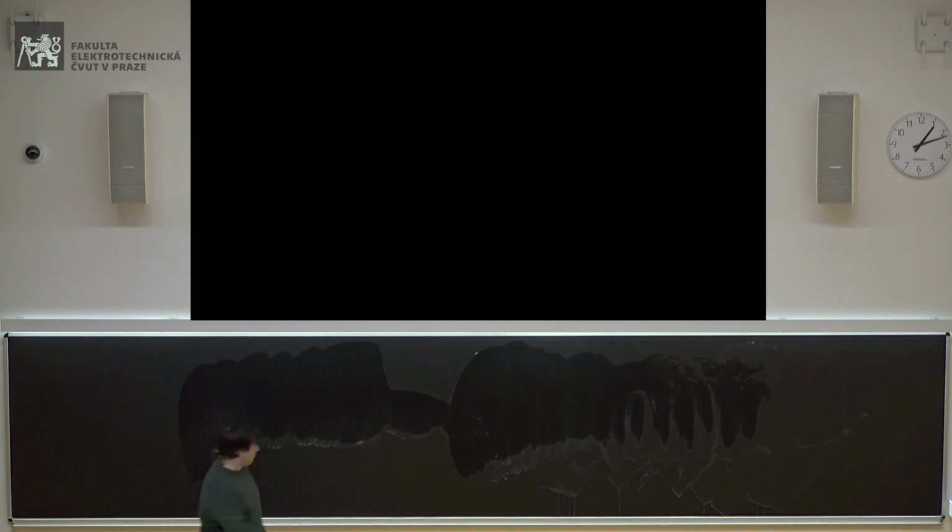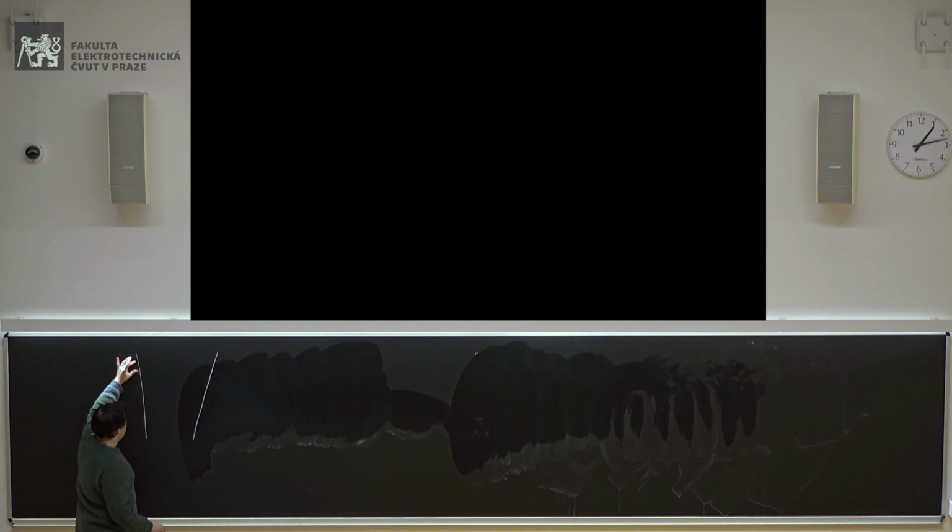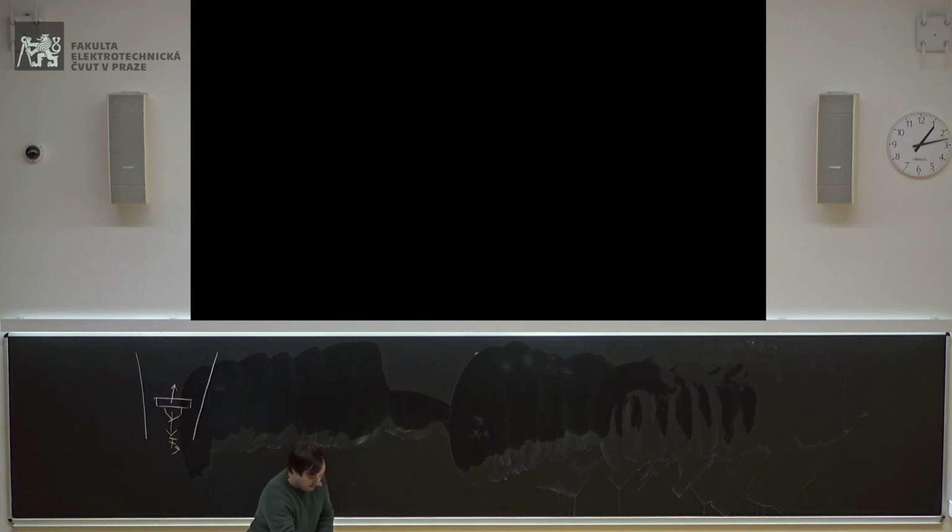Maybe I should draw it not in 3D, but in 2D to show better. Now, I'm emphasizing the fact that the cross-section here, the diameter, is smaller than the diameter here. Inside, you have a floating object like this, which will have a force given by the gravity, and a force given by the fact that you have some flux.